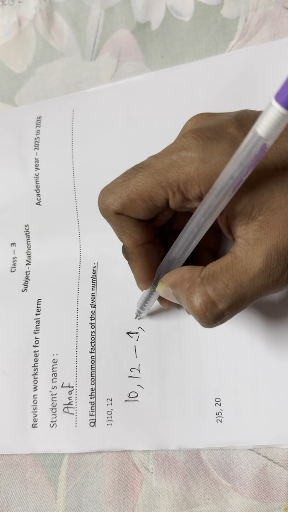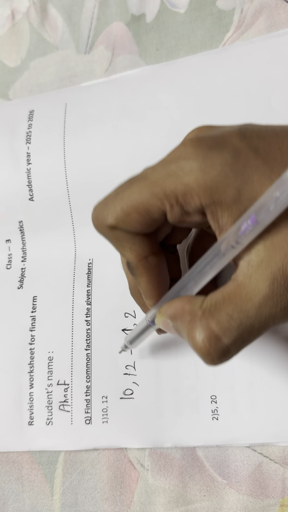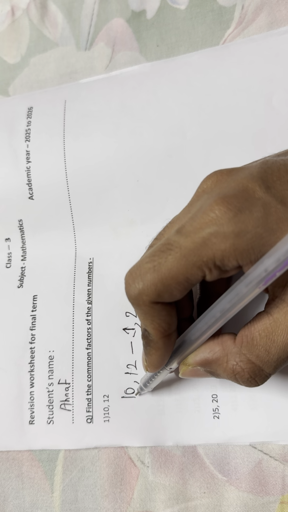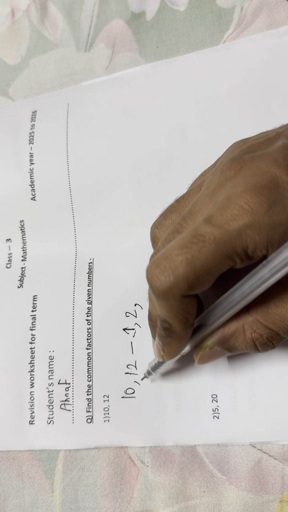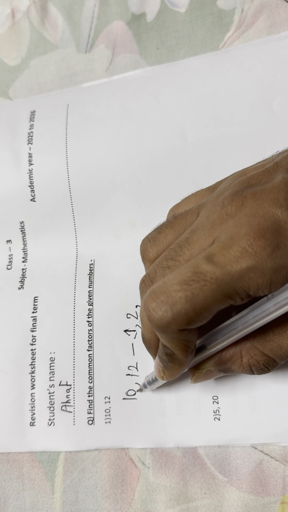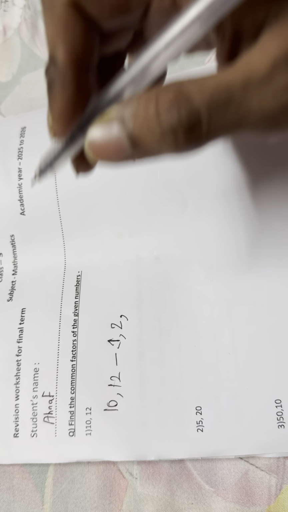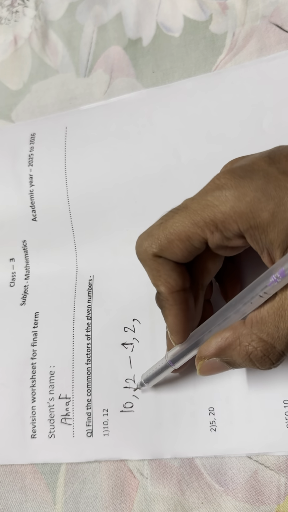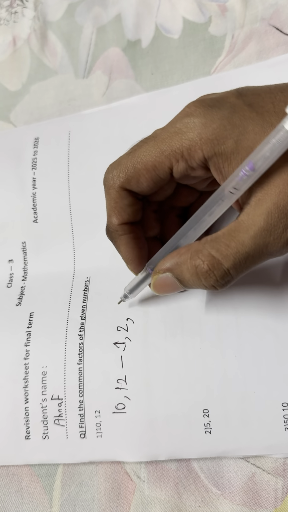Number 2 can also divide both of these numbers. Can we take 3? No, because 3 cannot divide 10, so we will not take 3. Can we take 4? No. 4 3s are 12, but 4 2s are 8, so it does not make 10, so we cannot take 4.